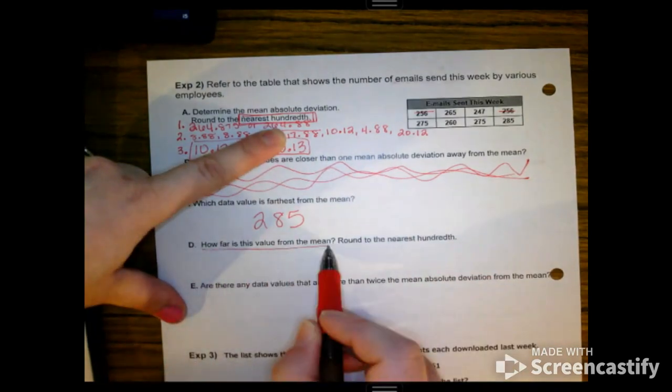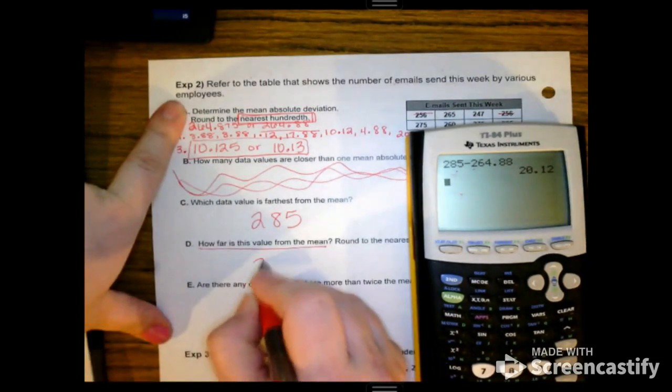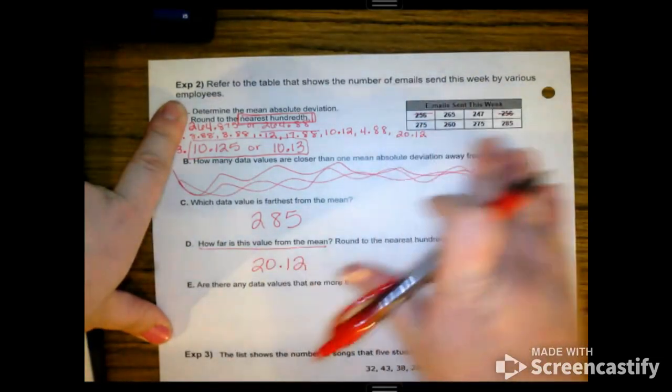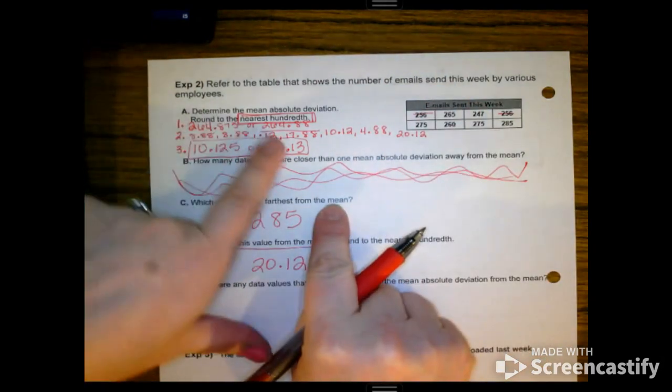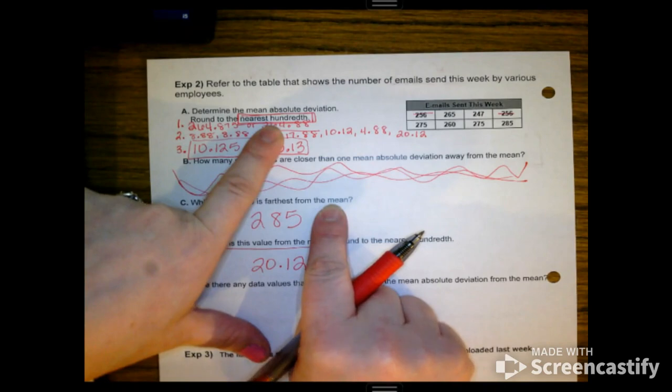How far is this value from the mean? So we would take this value minus 264.88. It's 20.12 away. It wants to know how far it was away from the mean, not mean absolute deviation, mean.